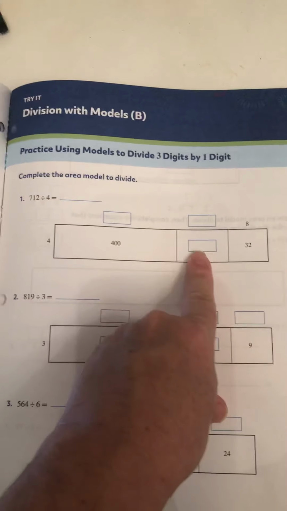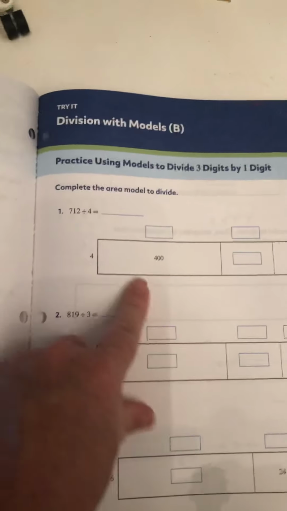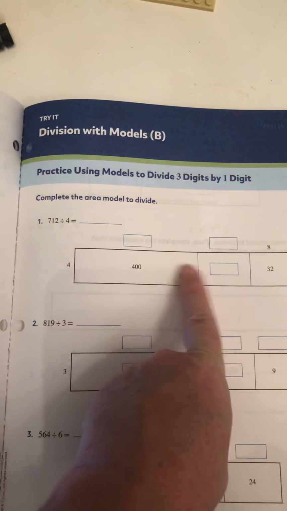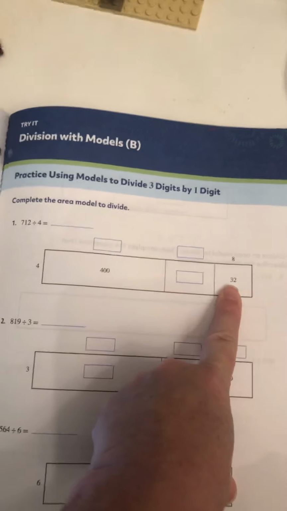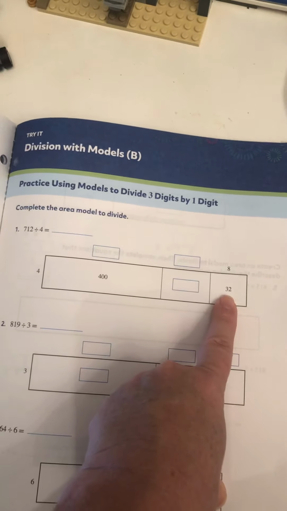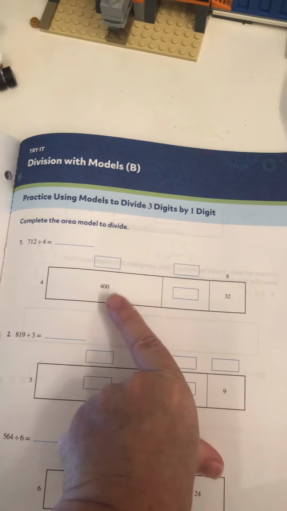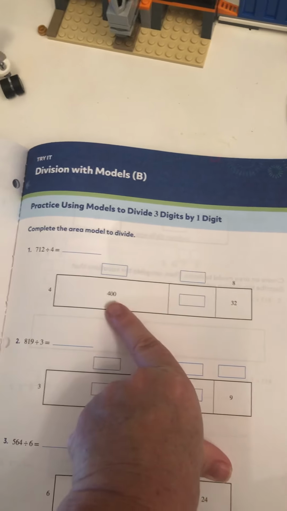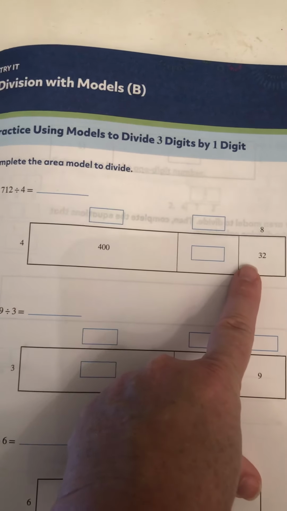Now the next one is blank. So how do I figure out what's going to go in these blanks? Well, let's take a look. So we are at 400. We want to get to 712. So we're going to think about how much more we need to go to get to 712. And in fact, look here. They gave me this number 32 over here in our box. So 4 times 8 is 32. So let's go ahead and add 400 and 32 together. Let's do that next. So 400 plus 32 equals 432.